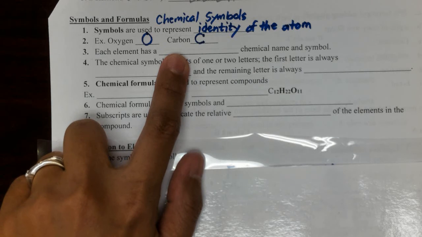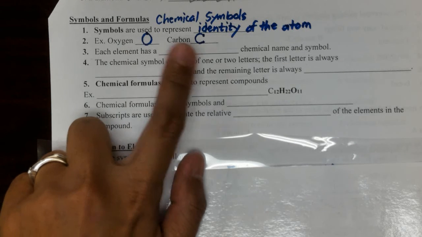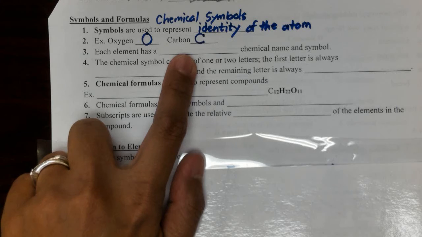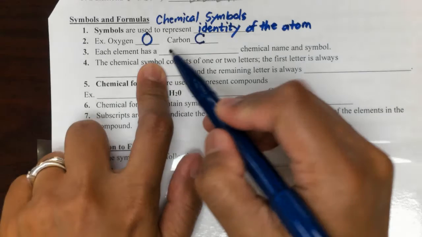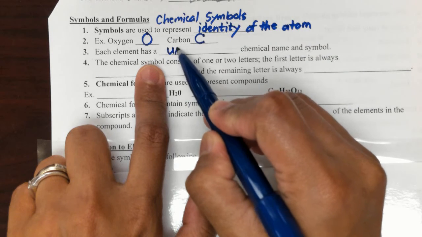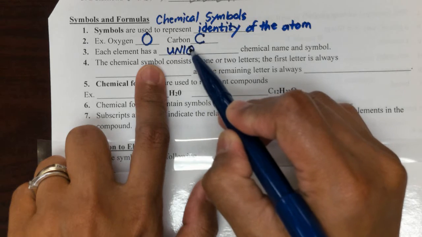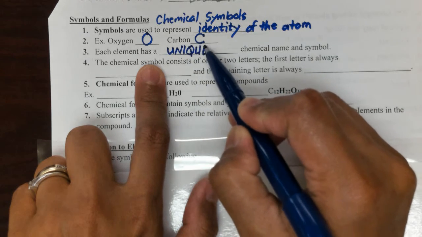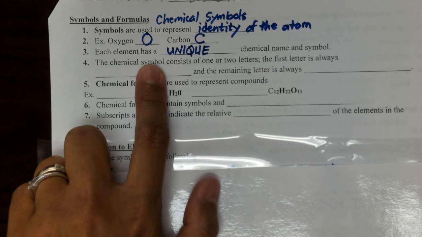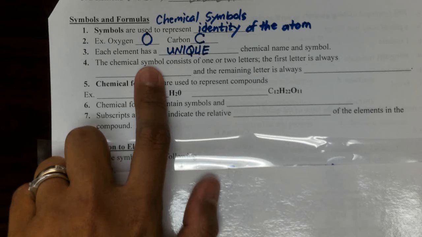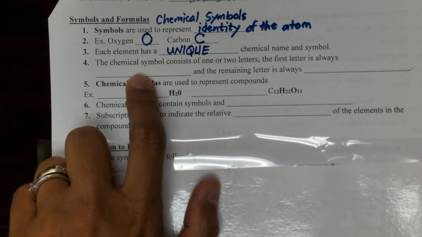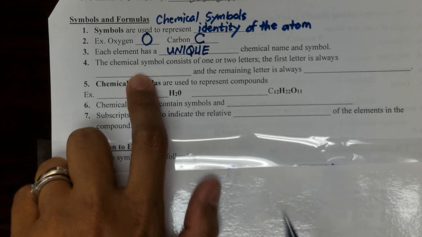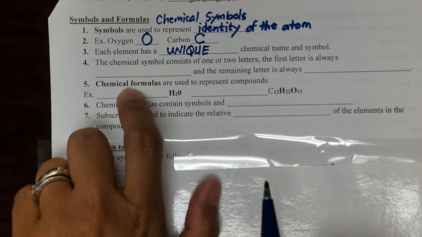And there's no other element that has the same symbol and the same name, because each element has a unique chemical name and a unique chemical symbol assigned to it. And that's what makes it convenient in chemistry to identify what your atom is.